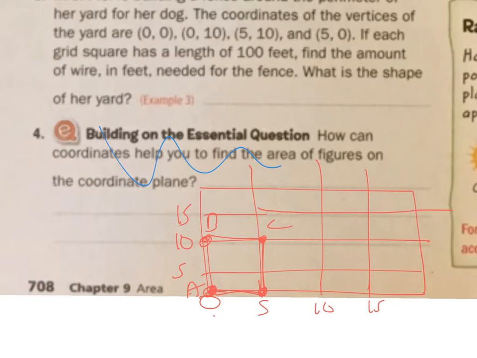And now we need to find the perimeter. If each grid square has the length of 100 feet, find the amount of wire in feet needed for the fence. So the perimeter is 1, 2, 3, 4, 5, 6. So it's 6 units by 100. So we're going to need 600 feet of wire, and it is a rectangle.